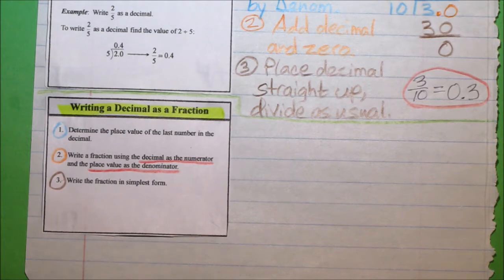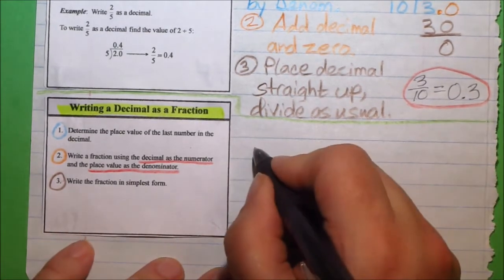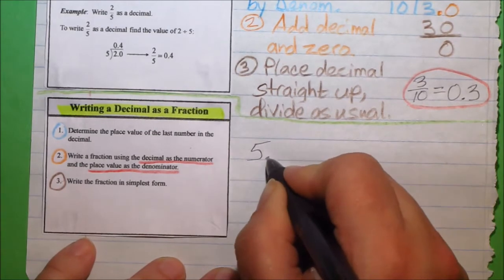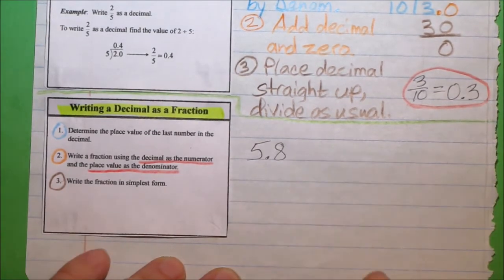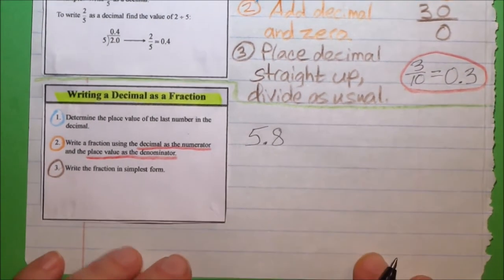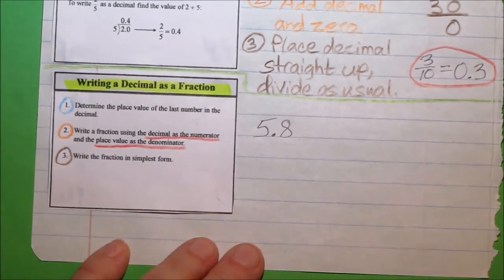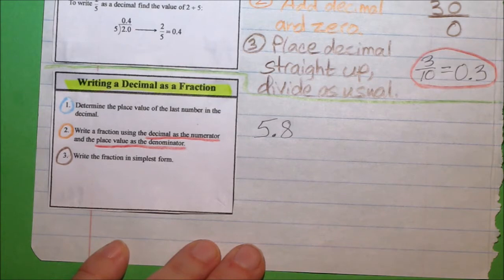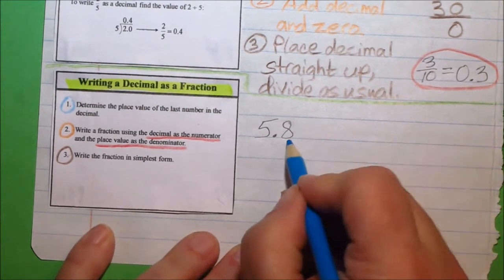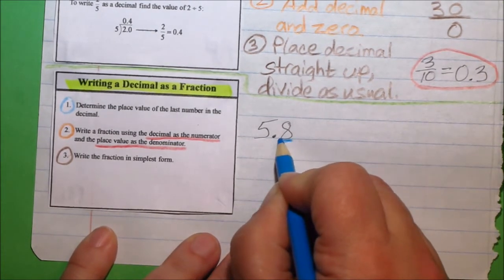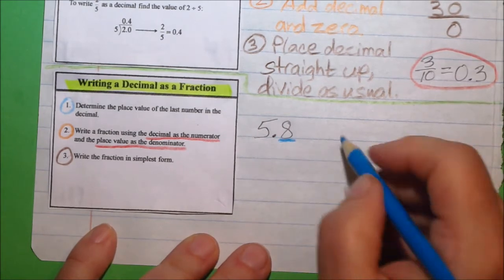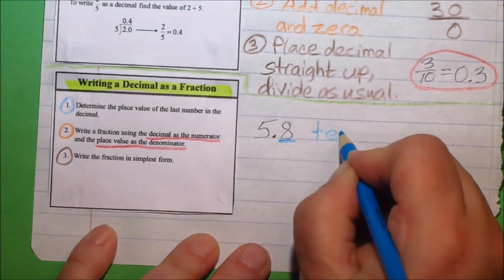All right, okay, so let's start out with the decimal 5.8. We should say 5 and 8/10. All right, now step 1 says determine the place value of the last number in the decimal. Well, that would be this number right here. And what is its place value? Tenths.